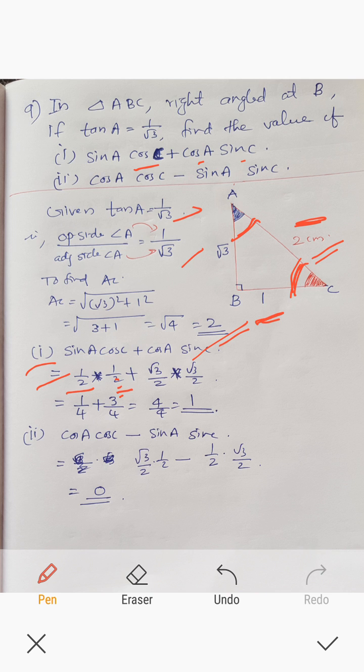Then cos A means adjacent side of angle A by hypotenuse, root 3 by 2. And sin C is opposite side of angle C by hypotenuse, root 3 by 2.